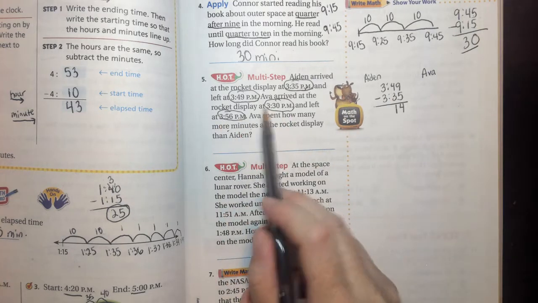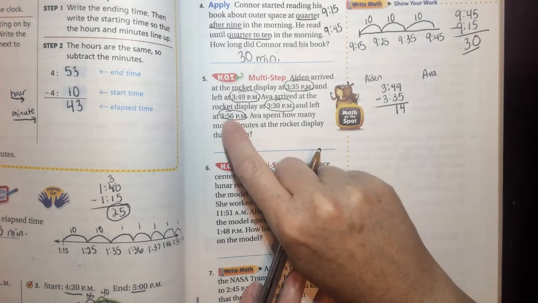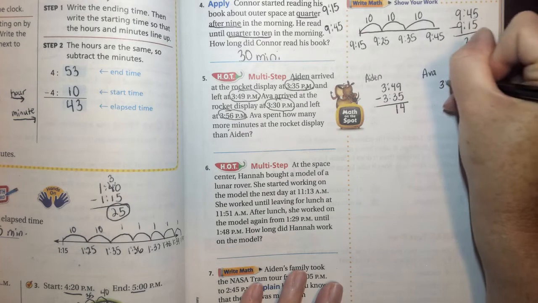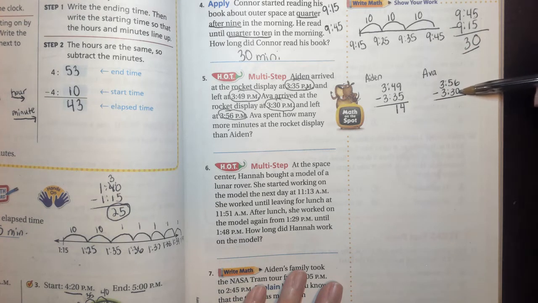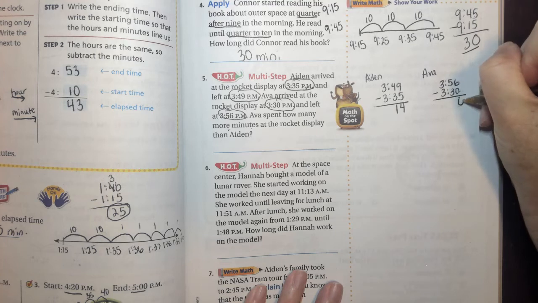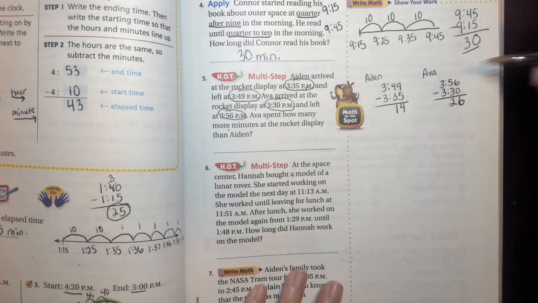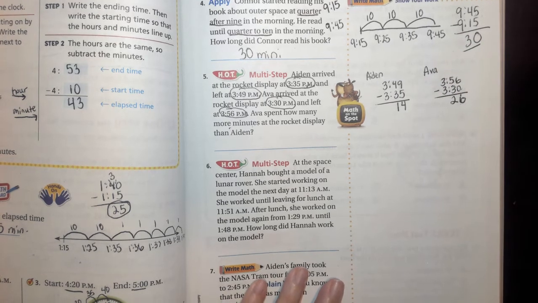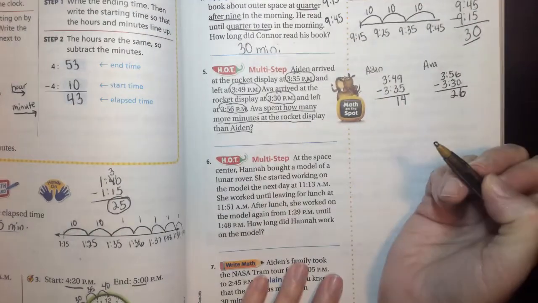both of her times are in the 3 o'clock hour, so we can use that same strategy. So we have to put the larger one on top, 3:56 minus 3:30. I'm just finding how many minutes between the 30-minute mark and the 56-minute mark. How many minutes are in between? When we subtract to find the difference. So 6 minus 0 is 6. 5 minus 3 is 2. So Aiden spent 14 minutes. Ava spent 26 minutes. But our question is, Ava spent how many more minutes than Aiden at the rocket display?